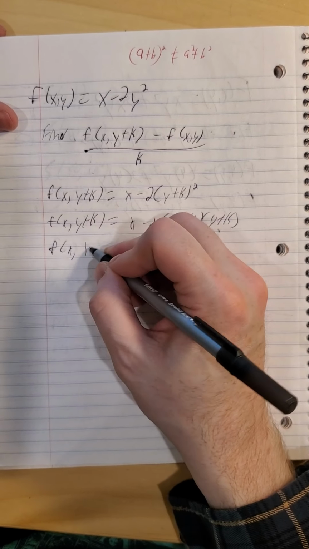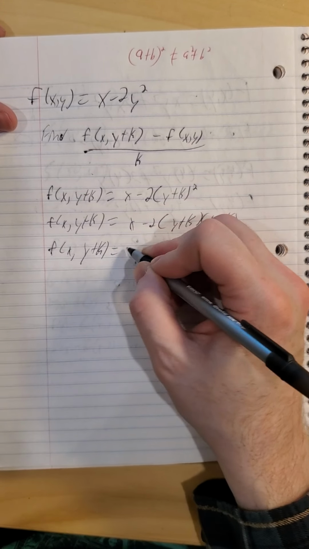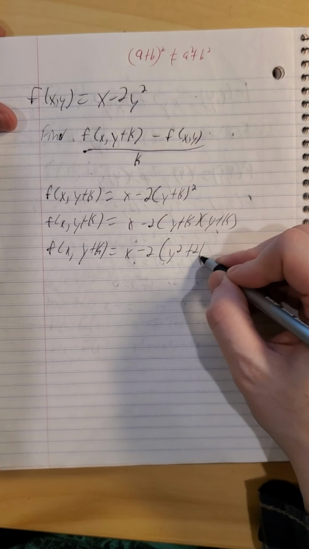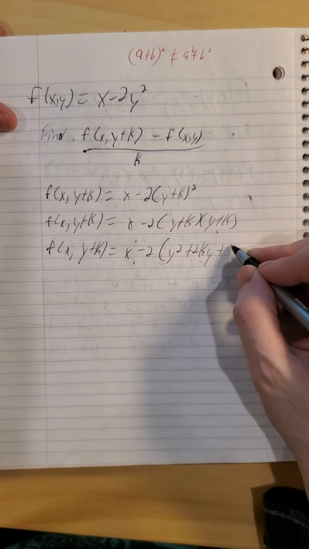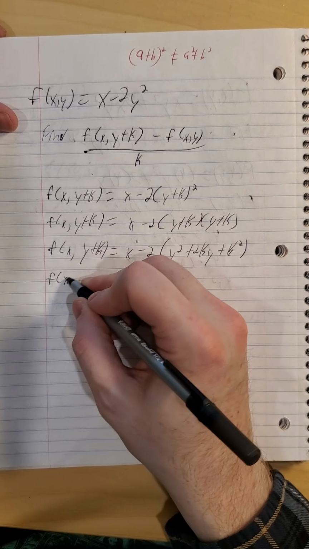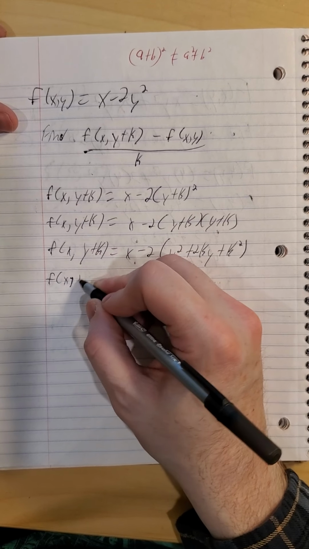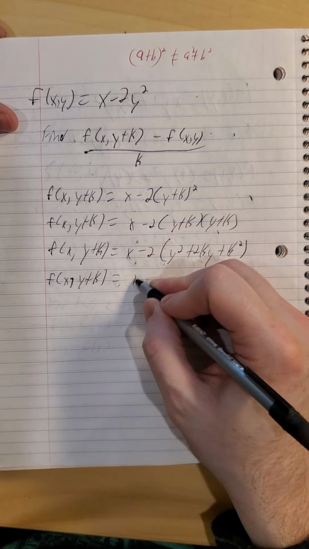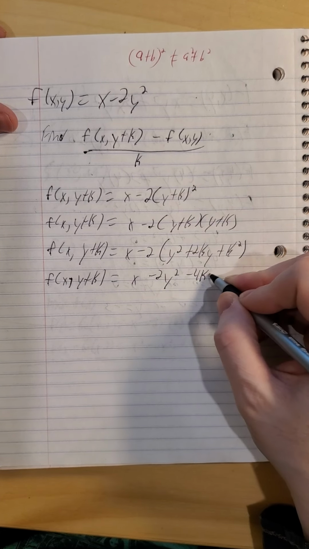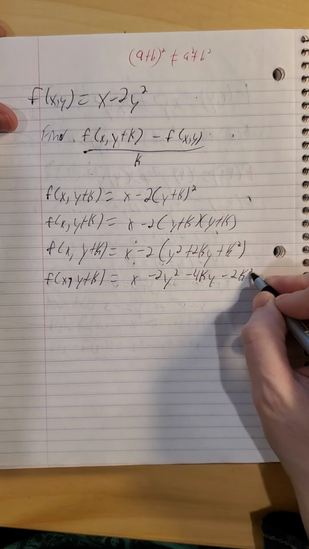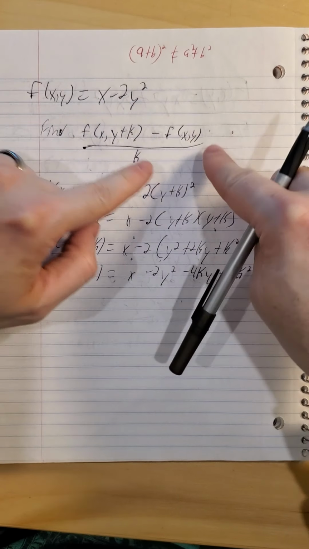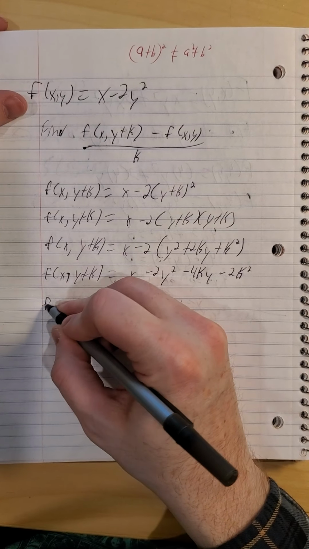So f of x comma y plus k is x minus 2 times, and go ahead and FOIL that out, y squared plus 2 times k times y plus k squared, and then go ahead and distribute your 2. So we'll have the first piece of the puzzle: x minus 2y squared minus 4 times k times y minus 2 times k squared. So we have this piece of the puzzle. We already had the original, so we're ready to set up our difference quotient.